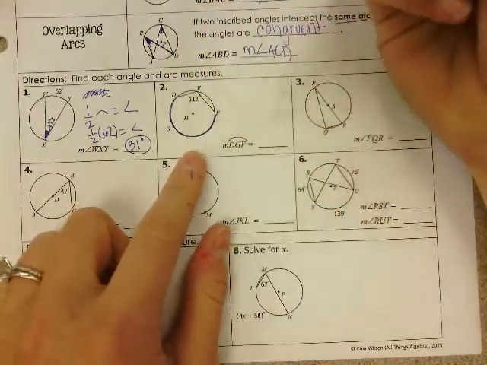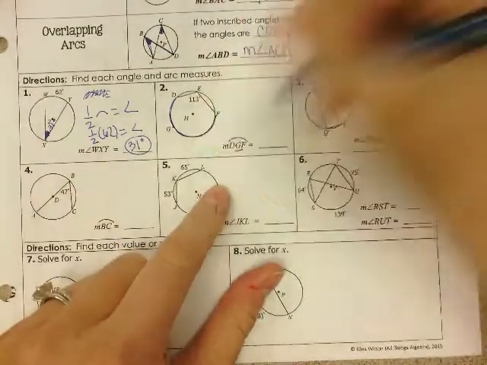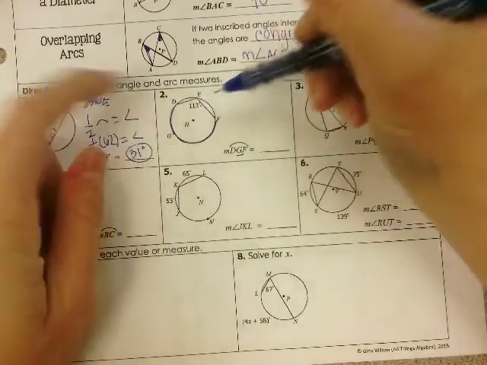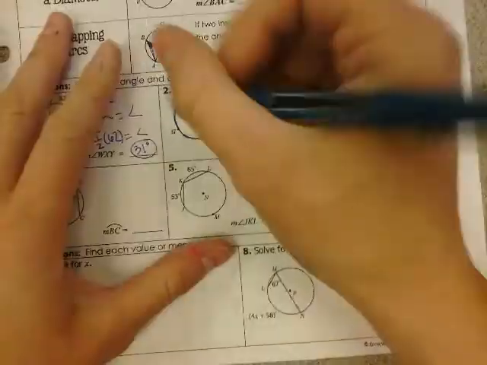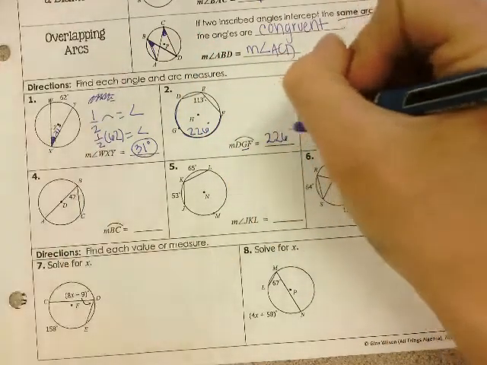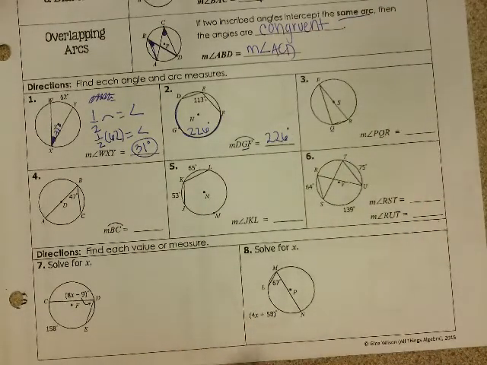All right, here we go. DGF. What kind of arc is that? Major or minor? Major. It needs 3 letters, right? Okay. So, if the angle is 113, what's the arc? 226. Look at that quick math. Wow.